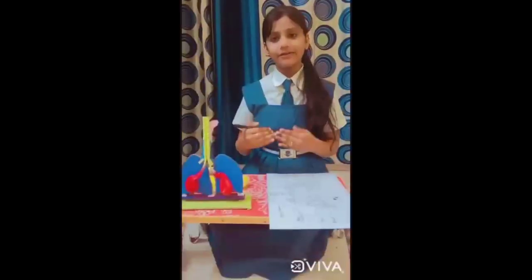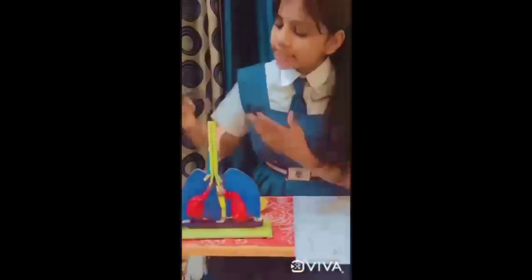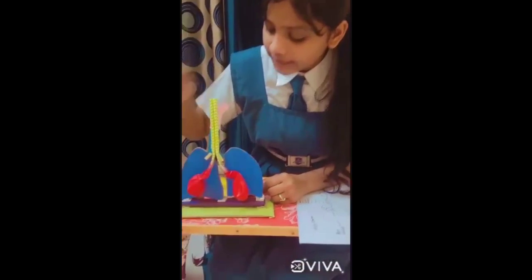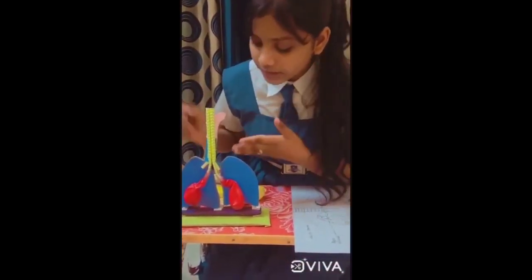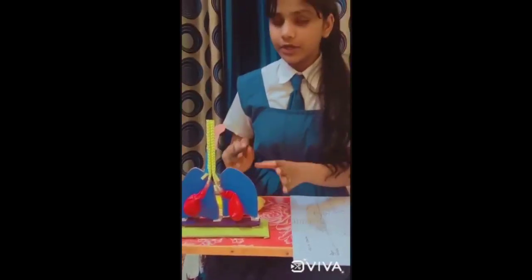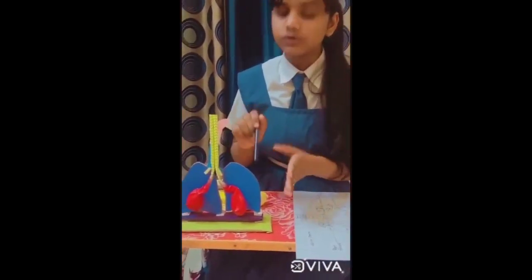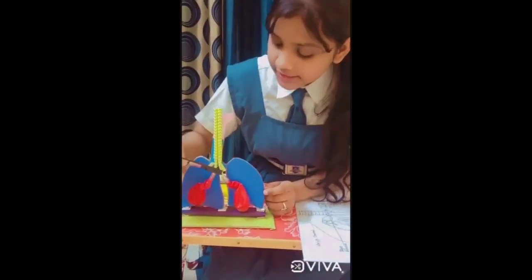Thank you. I will show how my project is working. This is the windpipe and these are the two lungs. This is the right one and this is the left one. The left one is a bit smaller than the right one, because the space is left for your heart. This is the right bronchus and this is the left one.